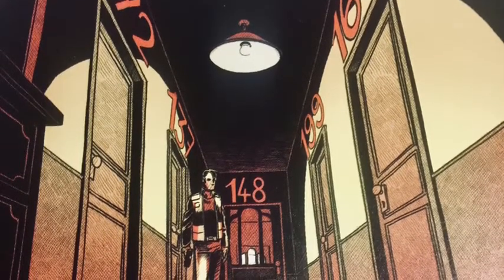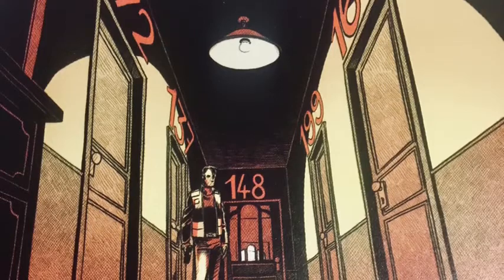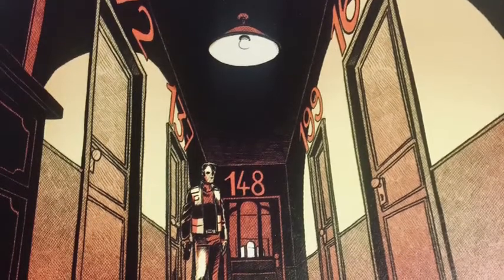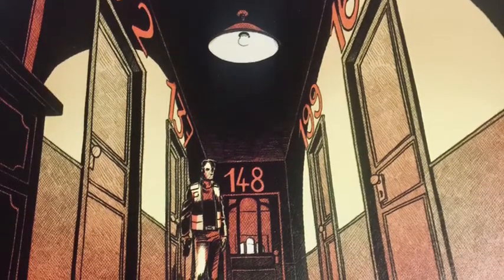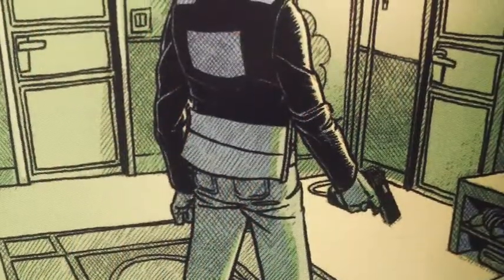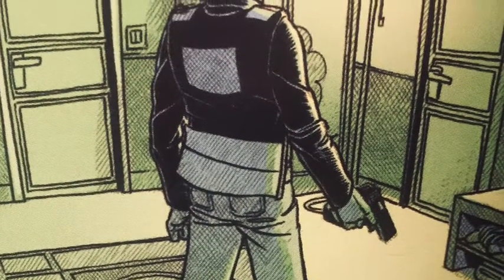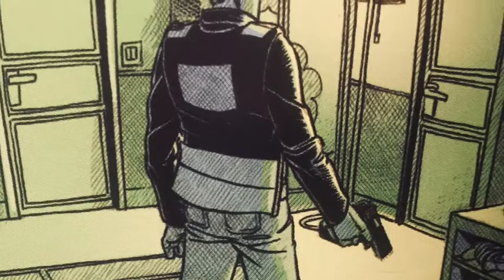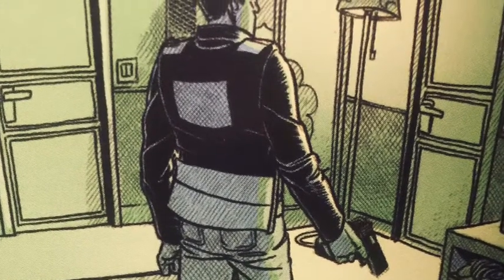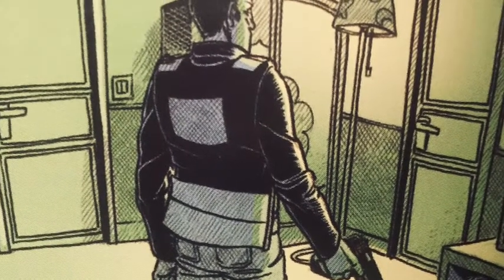There might be multiple branching doors. I know there's one where I think there were 5 different numbers, doors that you could take. 157, 189, 101, things like that. And so you kind of choose your own adventure.